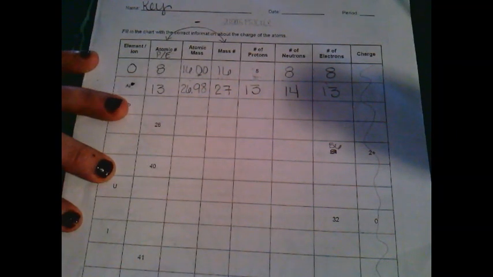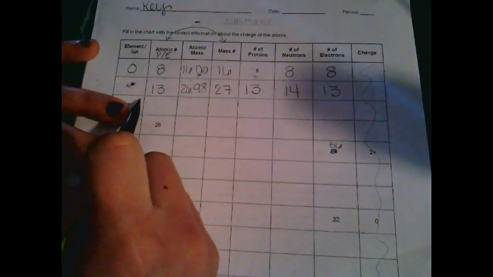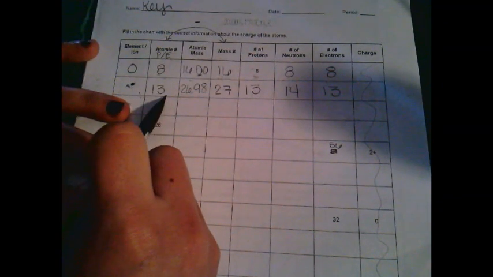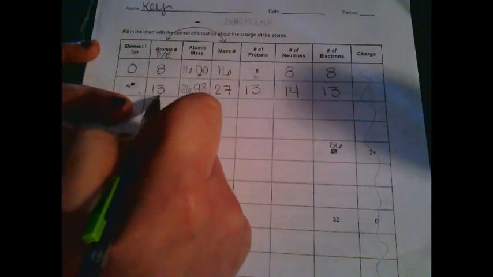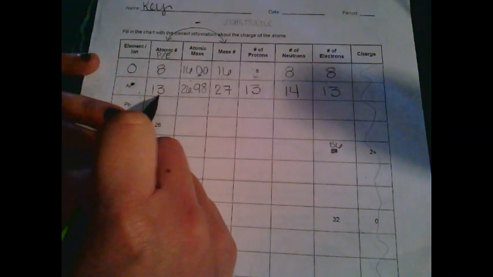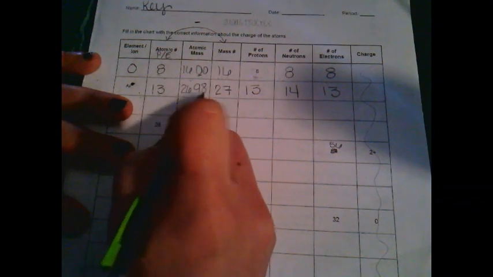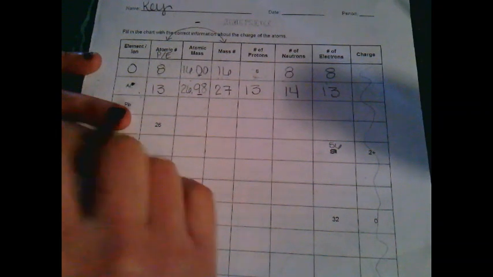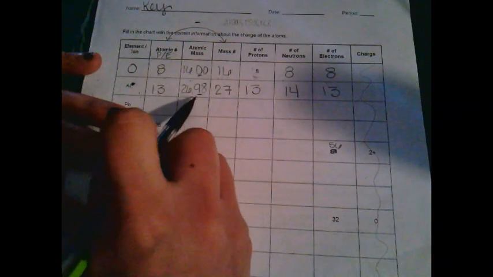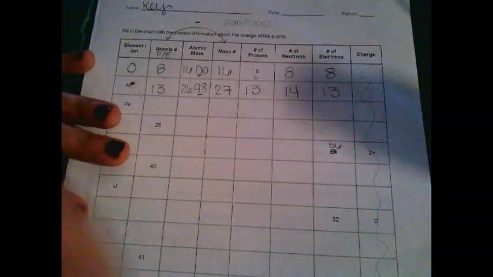So let's do aluminum. Again, I went ahead and crossed out that ion. It's not an ion anymore. It's just a regular aluminum atom. So it gives us the element name. I'm going to find the atomic number, because once I find the atomic number, I can fill out a lot of this chart. The atomic number of aluminum is 13. I look below to the atomic mass or atomic weight, and it's 26.98. I'm going to look at this tenths place and say, oh, that is greater than 5. So 26.98 is closer to 27. So I went ahead and wrote 27 here, okay?